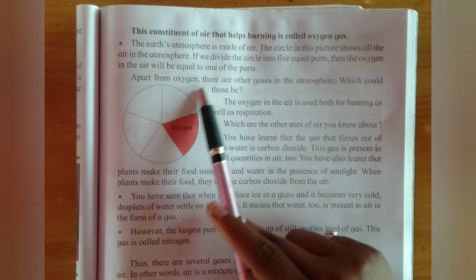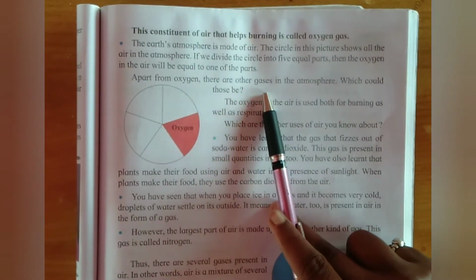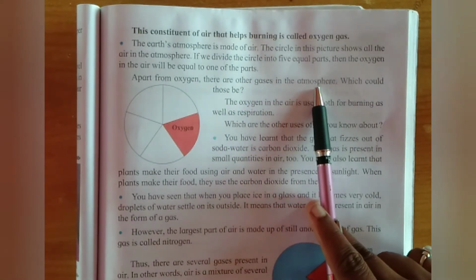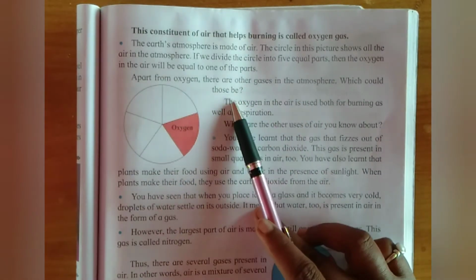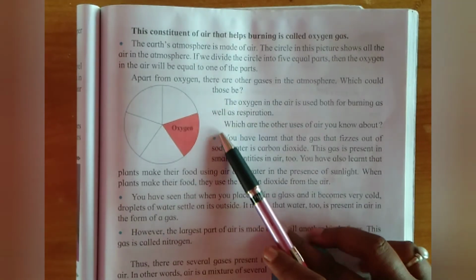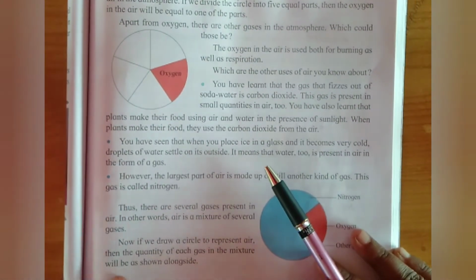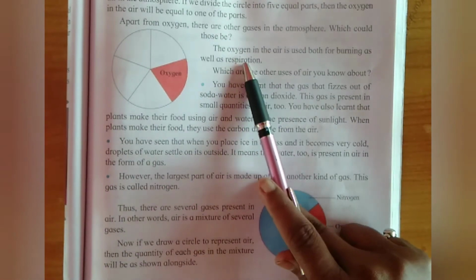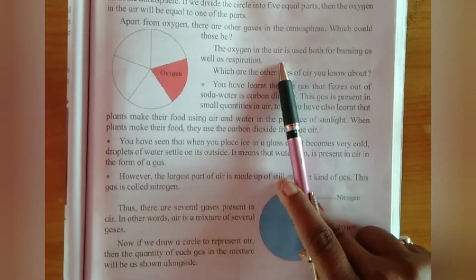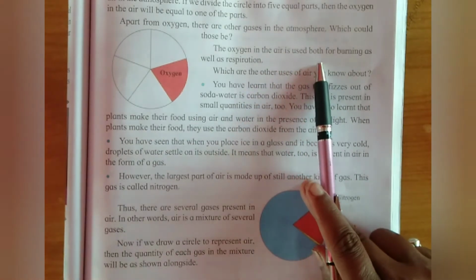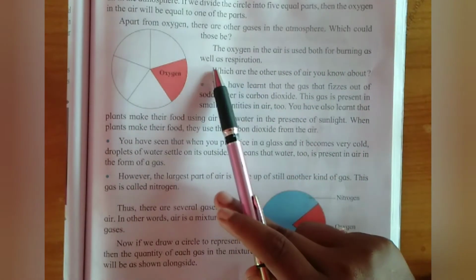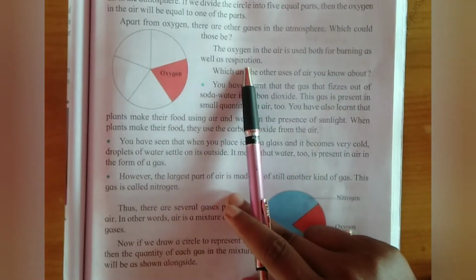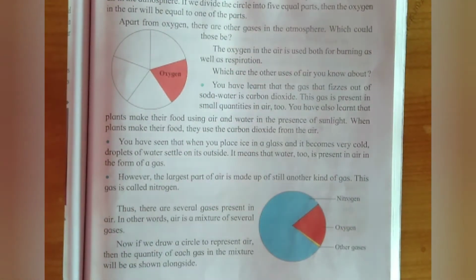Apart from oxygen, there are other gases in the atmosphere. Which could those be? Now we will see one by one. Students, the oxygen in the air is used both for burning as well as respiration. That means the use of oxygen gas is for burning as well as for respiration.